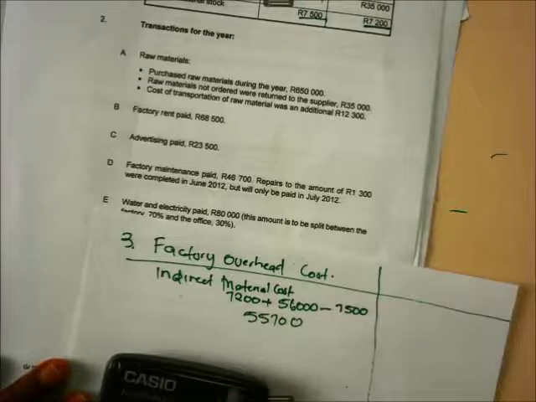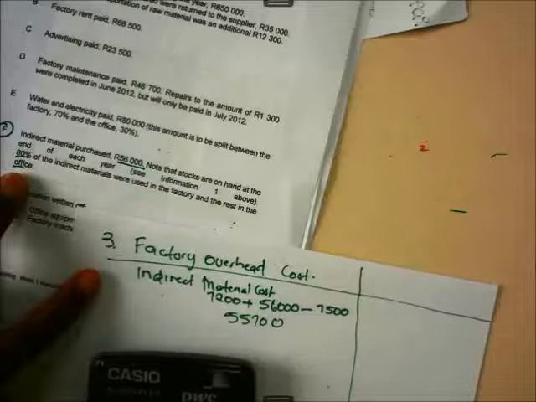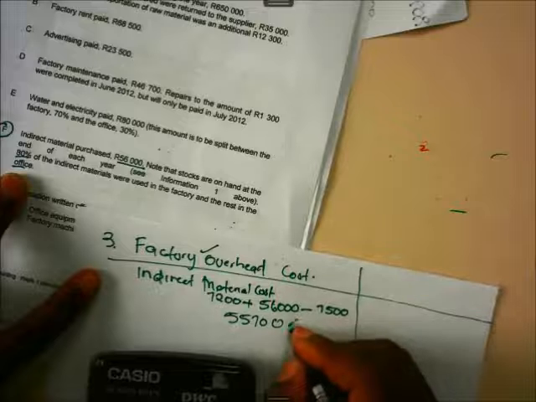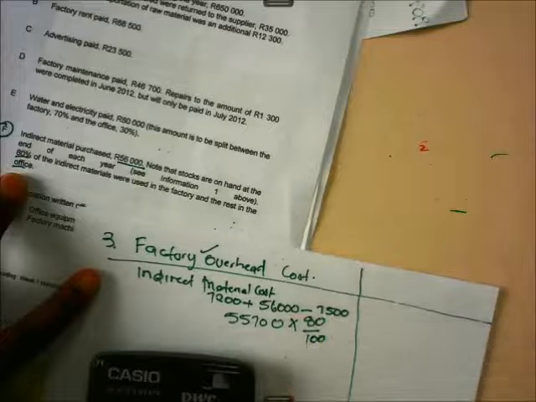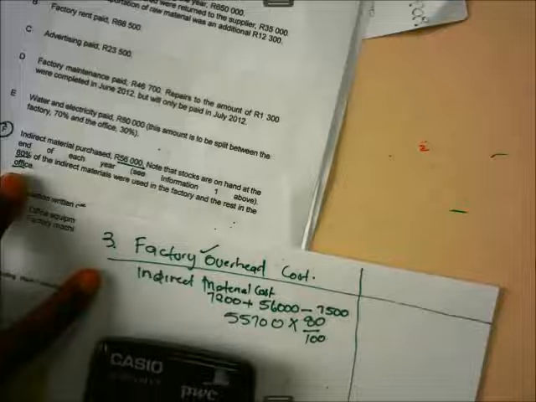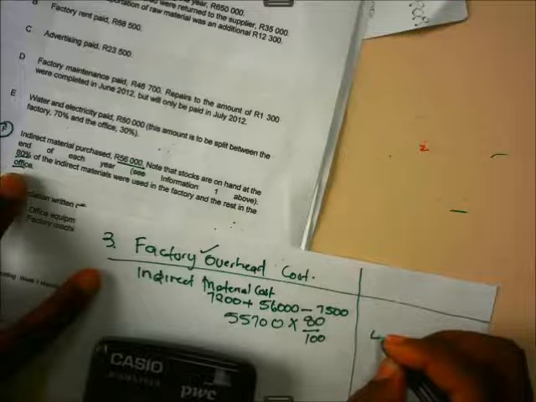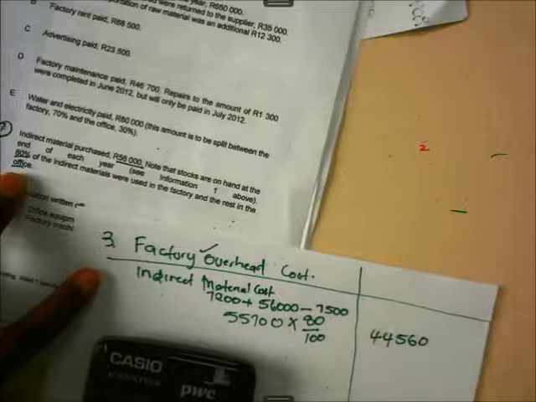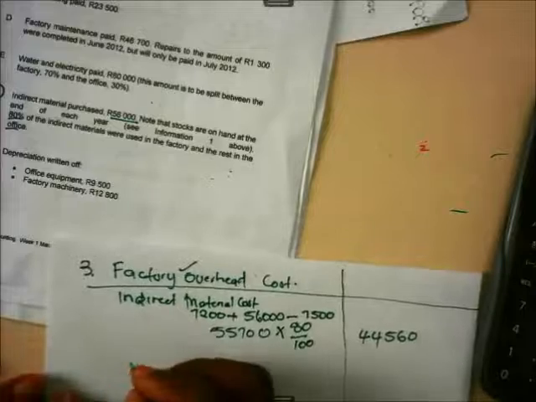But the information says 80% was consumed in the factory, and we are preparing the factory overhead. So we multiply by 80 divided by 100 to get the total indirect material consumed in the factory as 44,560.